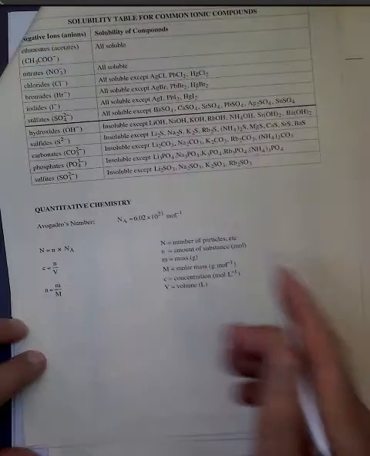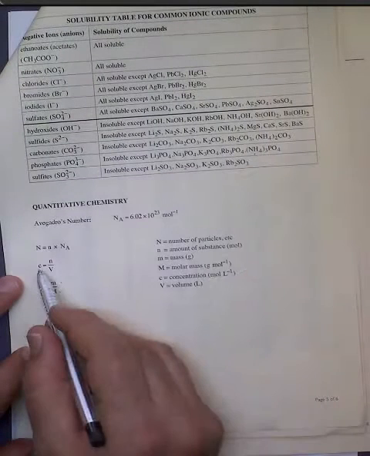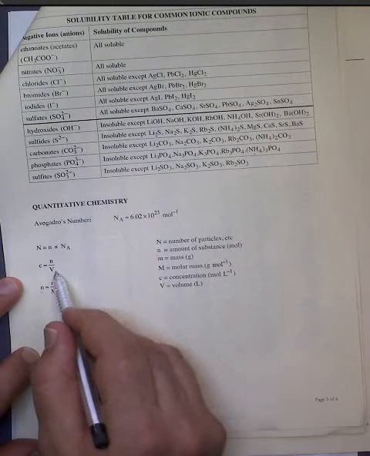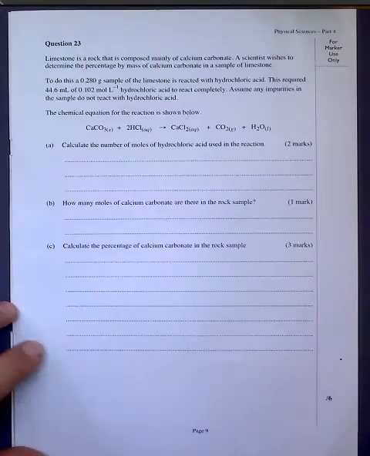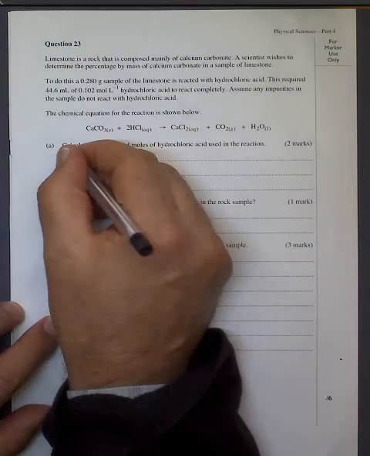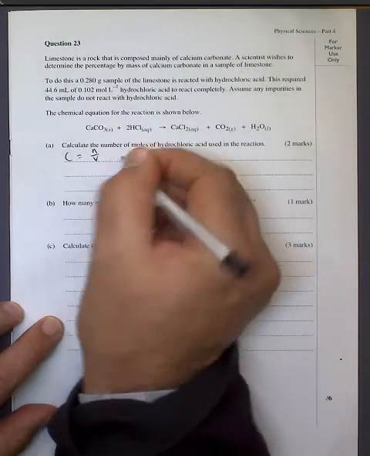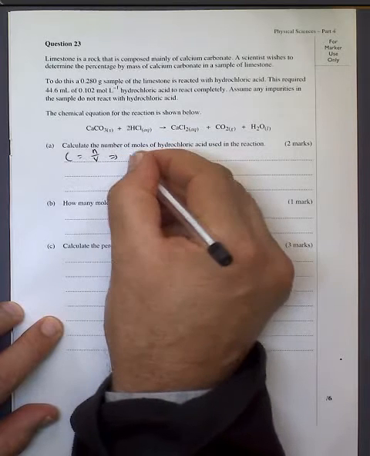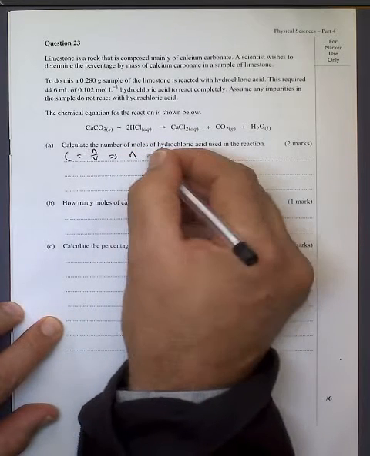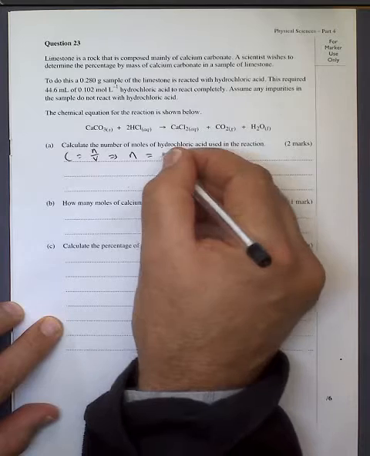So the concentration is equal to the number of moles divided by the volume. If that's the case, then rearranging that, we get n is equal to c times v.